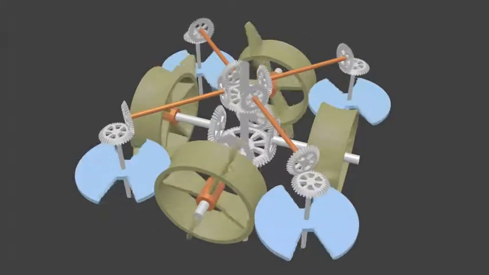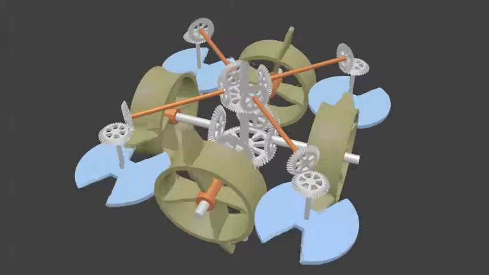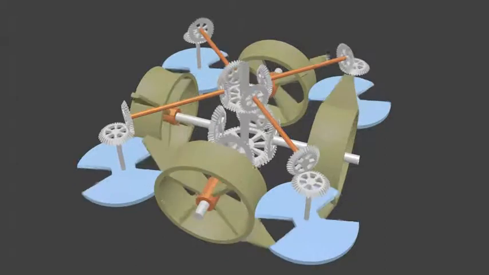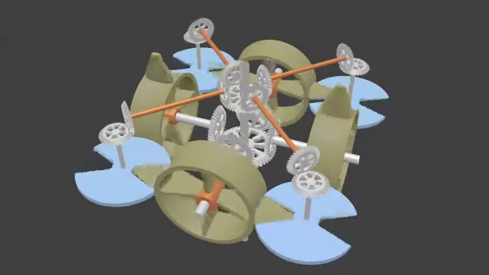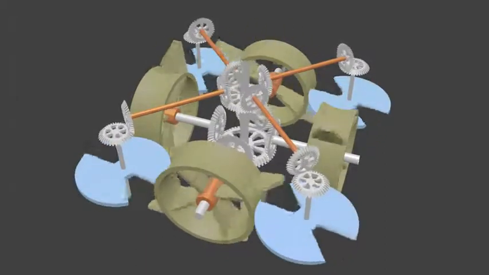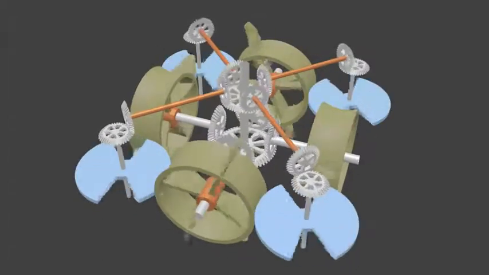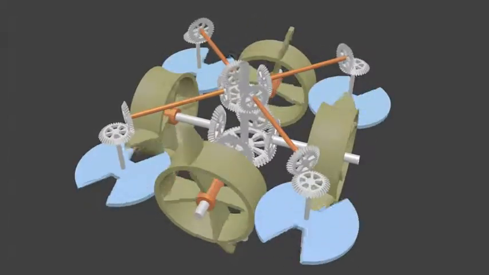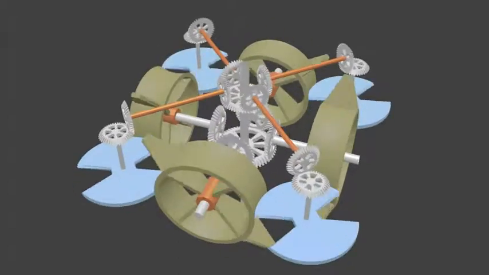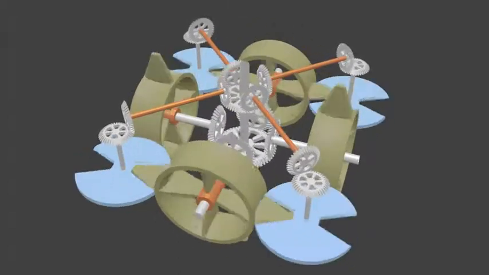Here's a look at the mechanical linkages that synchronize all these components and transmit power to the output shaft. I guess there's a lot of ways you could do this. You could do it with chains, you could do it with belts, but I guess gears are probably the simplest and most reliable.